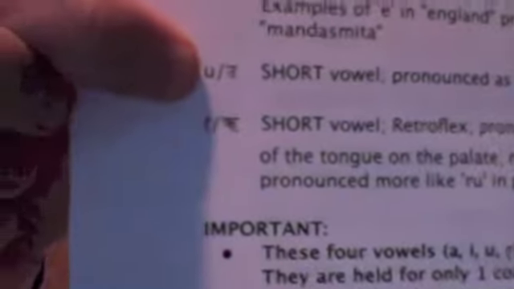The next letter is written with the English letter U, and it's a short vowel as well. It's pronounced as the U in push. This is an example where I'm not really pleased with the English example that I've given here. It's the best one I could think of and that I could find on the web.